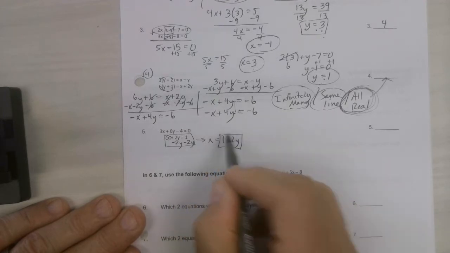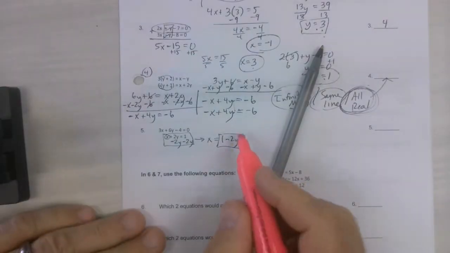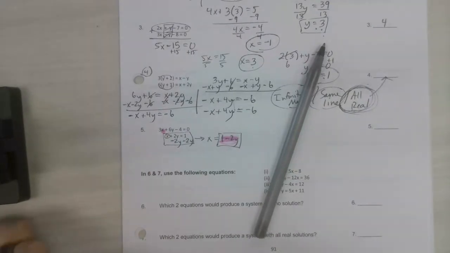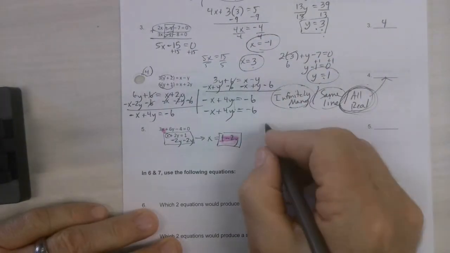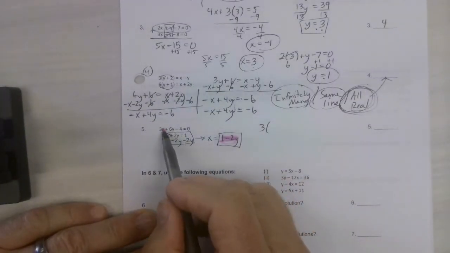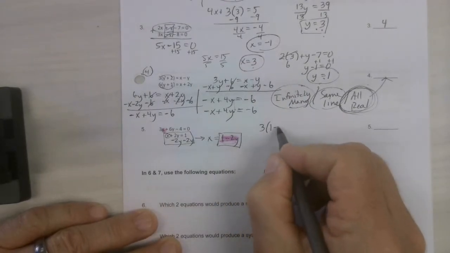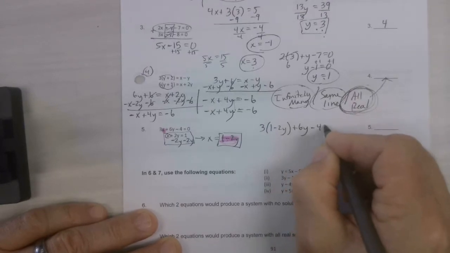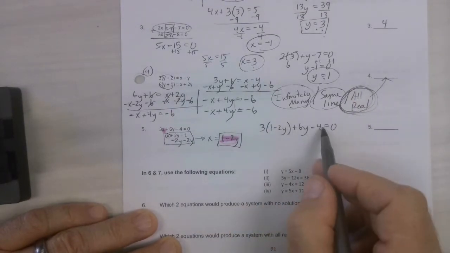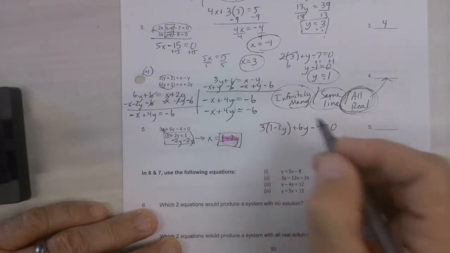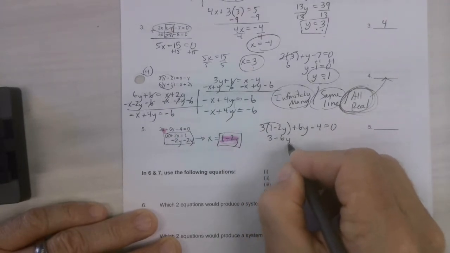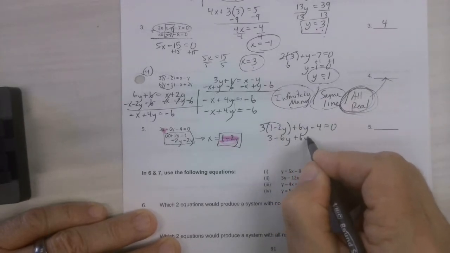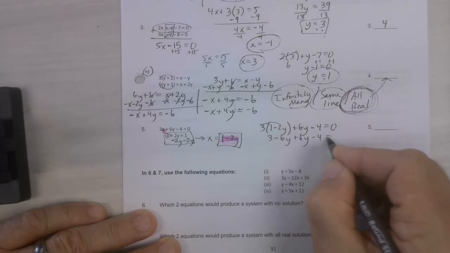What I'm going to do with that, notice this is what x equals, and I'm going to put it right there in the other one. That's why it's called substitution. So I get 3 times x, but x is 1 minus 2y, plus 6y minus 4 equals 0. Now you see I've got one equation with just y. So I'm going to distribute, so I get 3 minus 6y plus 6y minus 4 equals 0.